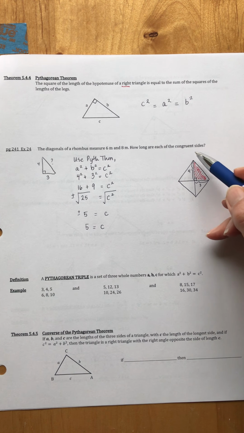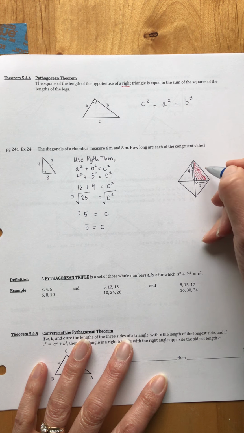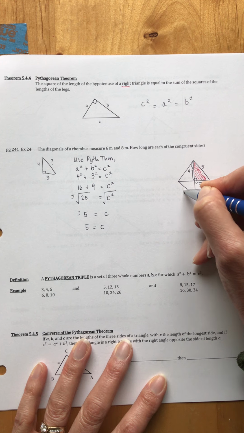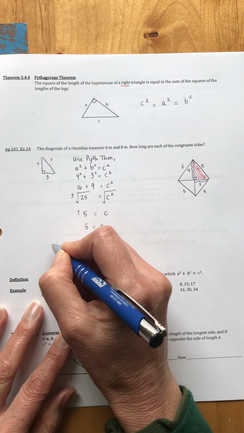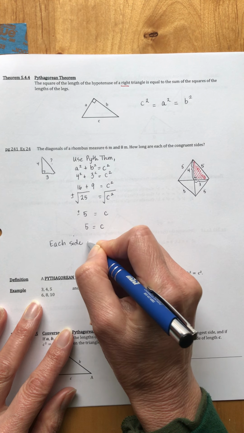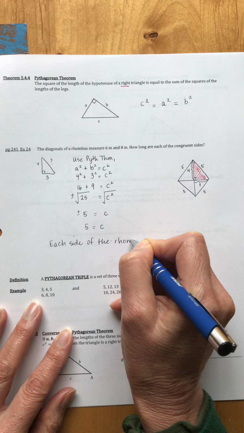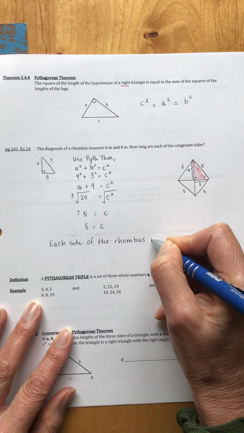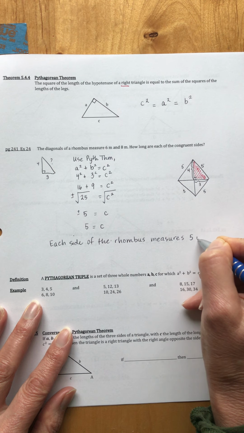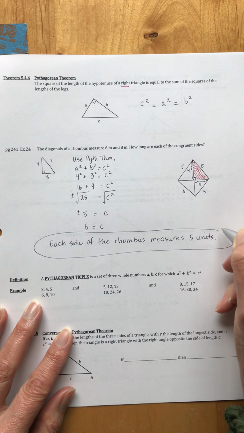So they're asking us what's the length of each congruent side. Well, we now know this is 5, and since they're all the same, they're all 5. So we would say each side of the rhombus measures 5 units, whatever they are. And that answers the question.